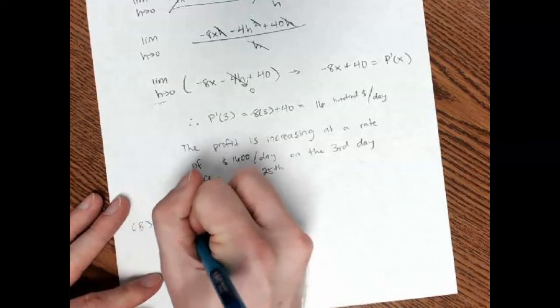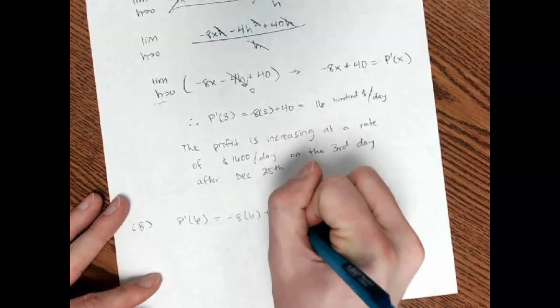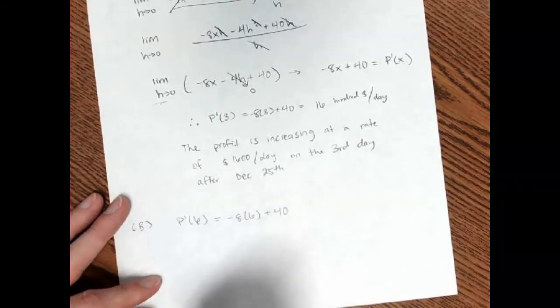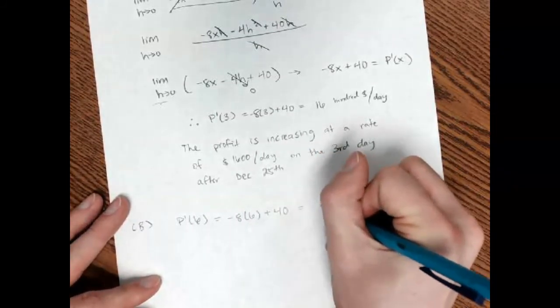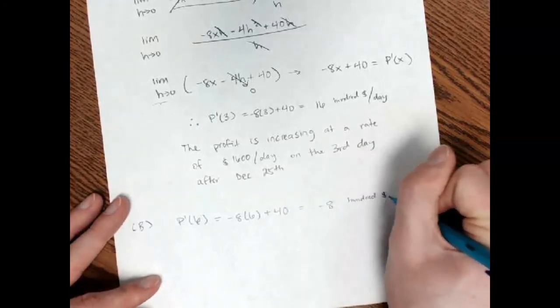P prime of 6, you have negative 8 times 6 plus 40, negative 48 plus 40. It looks like that's negative 8, and again, it would be $100 per day.